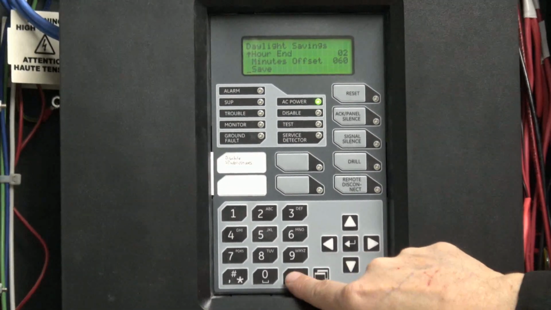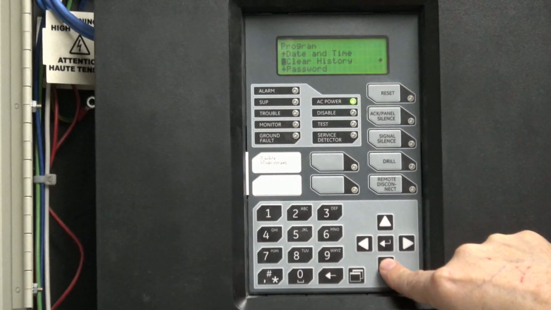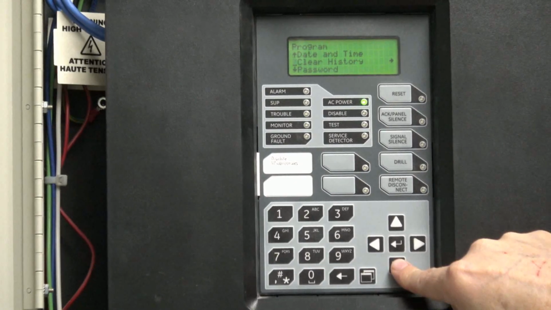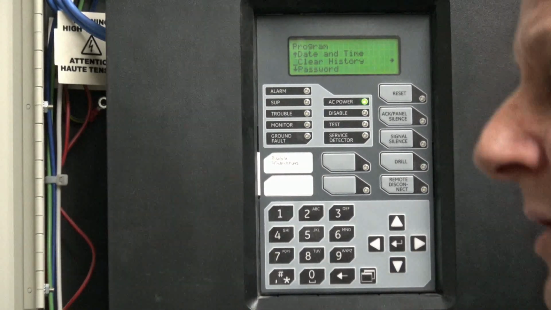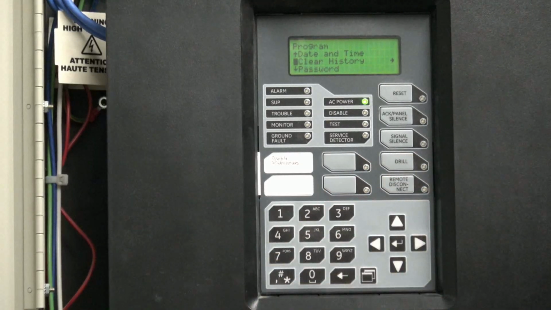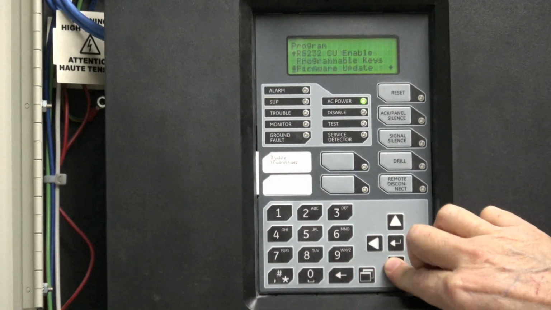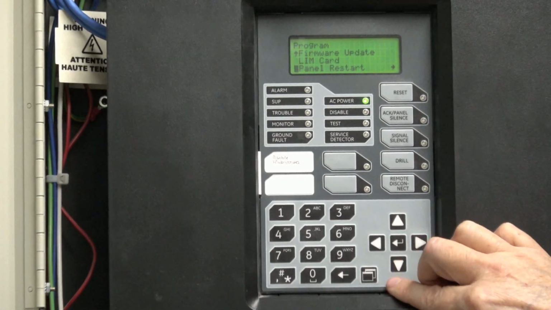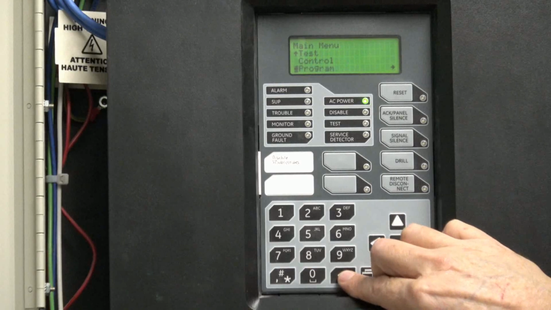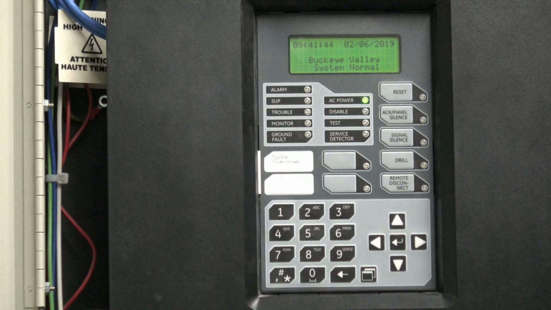Anyway, we're going to get out of it. You can keep going down. I wouldn't mess with anything else in programming because you can erase devices and stuff like that. Yeah, I really want you to just focus on time and date, maybe clear history if you want to. That's not a big issue to clear the history. Right. And you can call us at any time, and I can walk you through anything too. Okay.